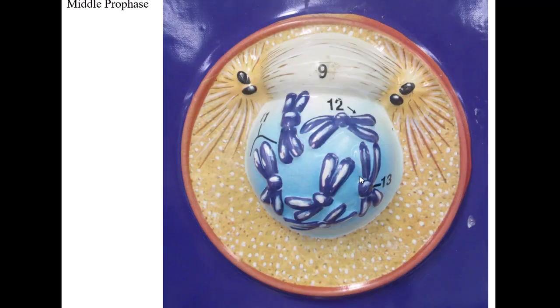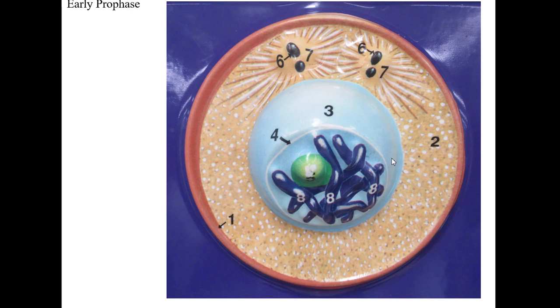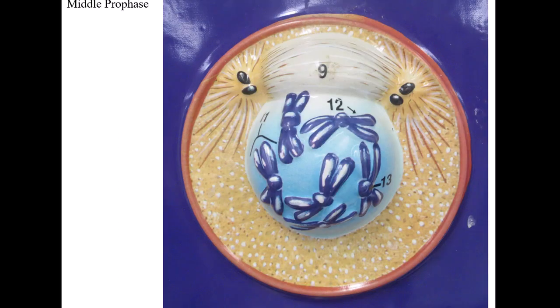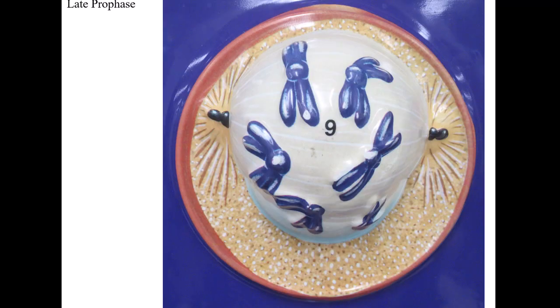All right, so be sure on a practical, if I ask you to identify this phase here, don't just put prophase. You would have to indicate early prophase, middle prophase, or late prophase.